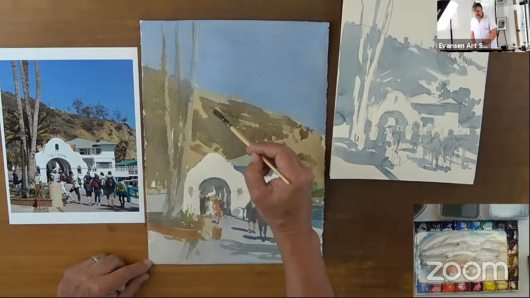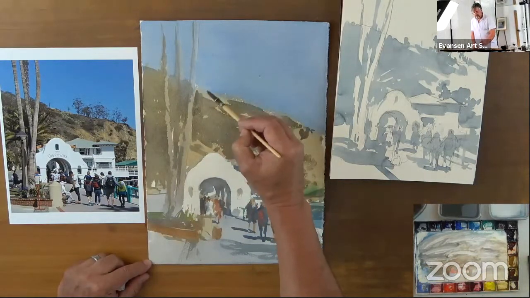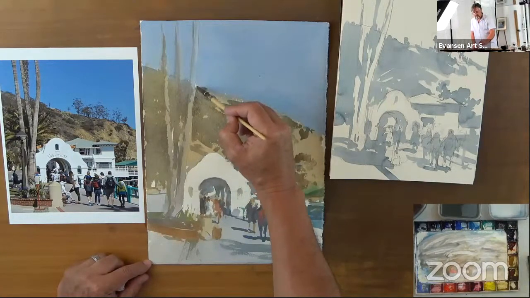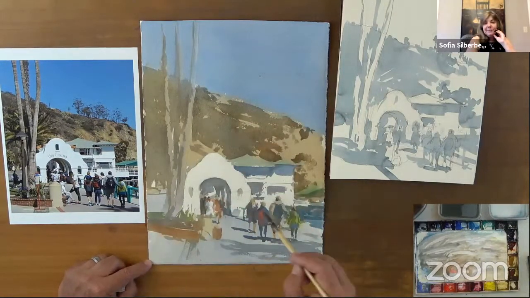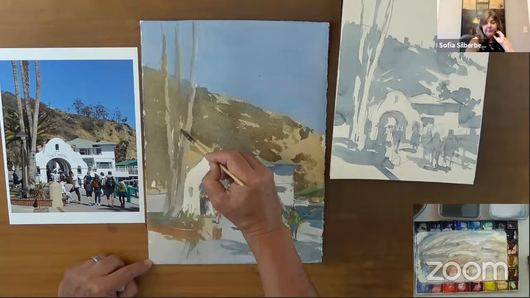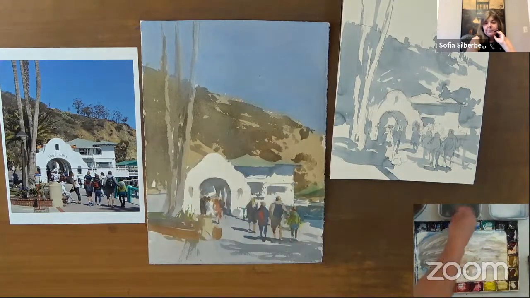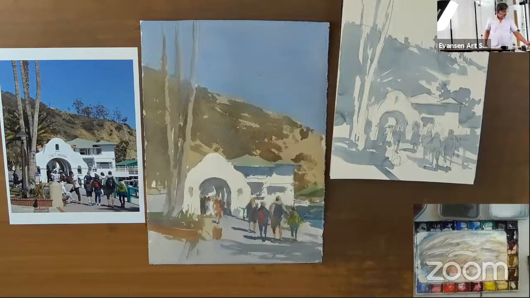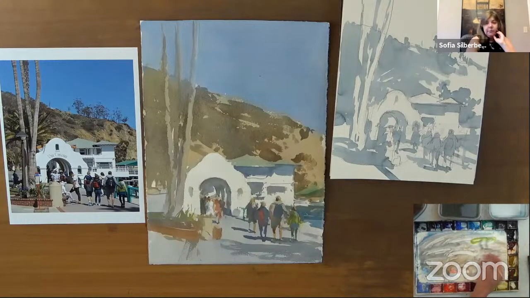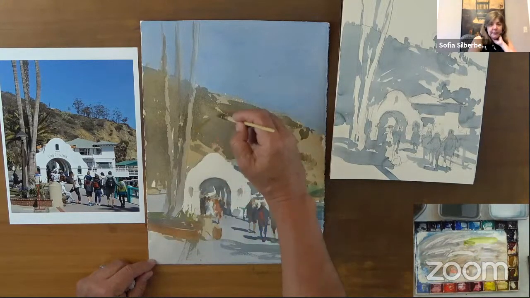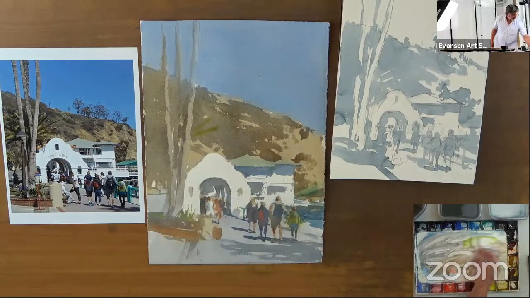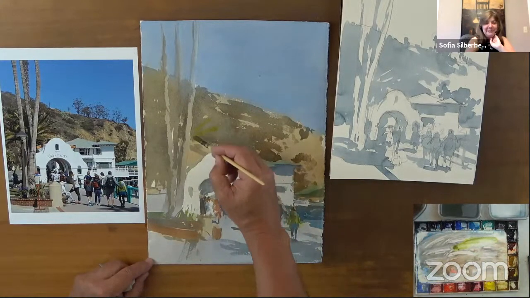But once I get the middle values on, you can see how bright that first wash ended up being. It dried quite light. Before that's all the way dry, I'm going to put in just a few little palm fronds with some pretty thick, bright green. Drop those in and let them fuzz a bit. Back to that fuzzing.